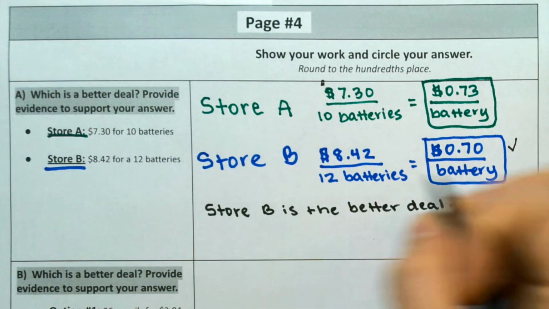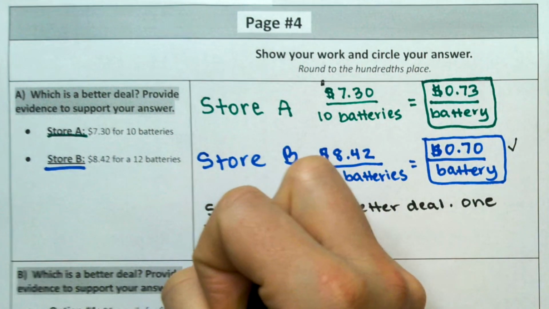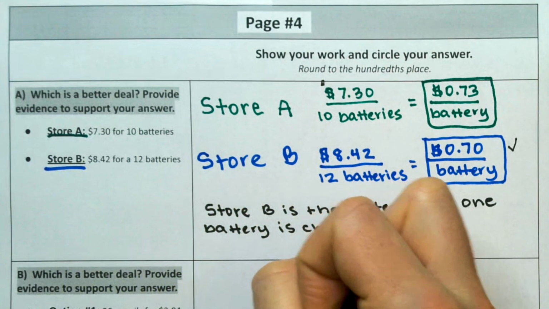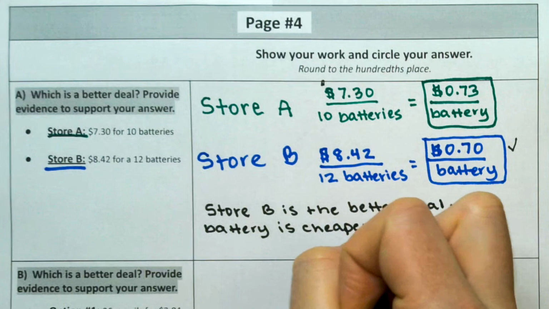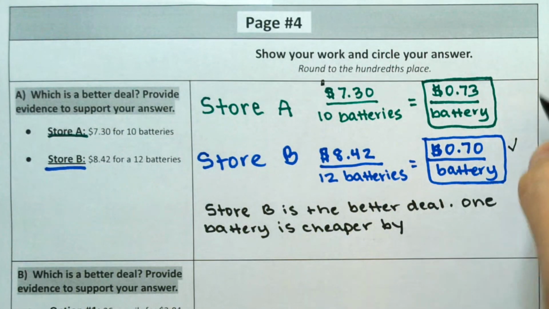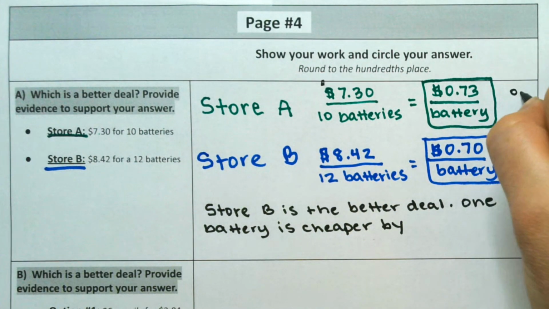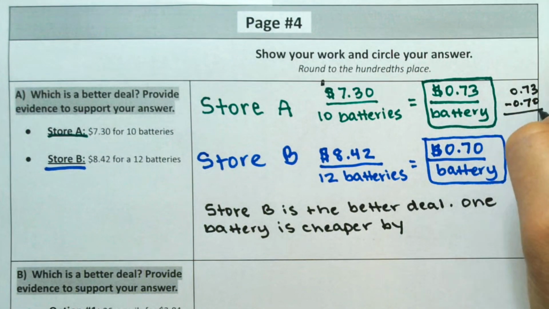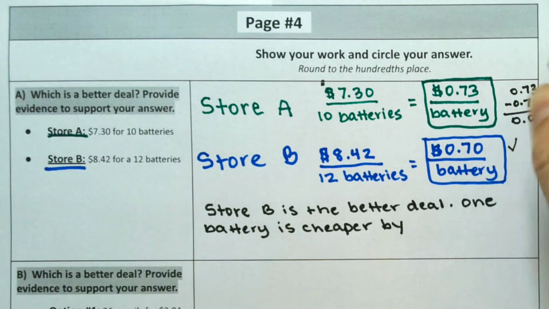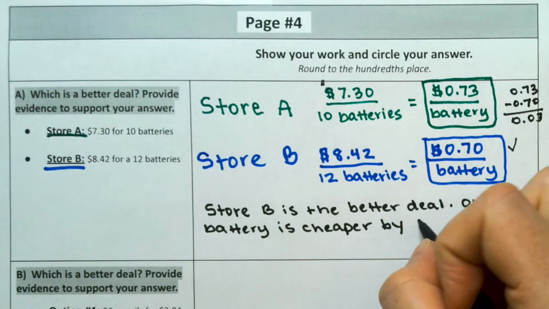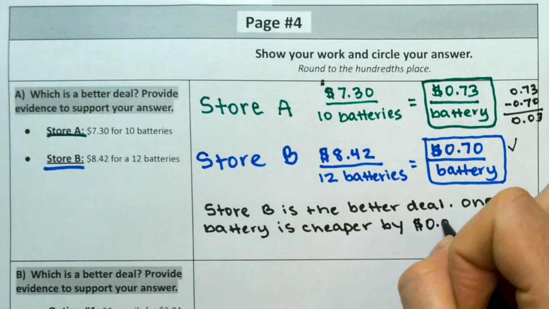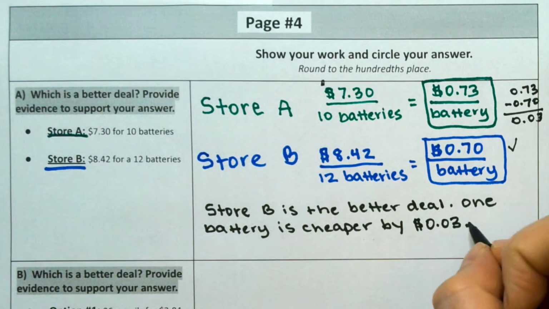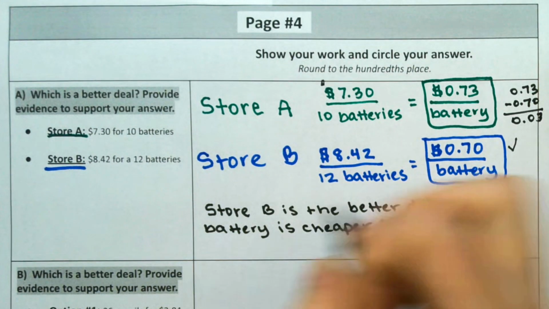One battery is cheaper by, and then if I do 73 cents minus 70 cents, I can see that one battery is cheaper by 3 cents. And then why don't we just add at store B?